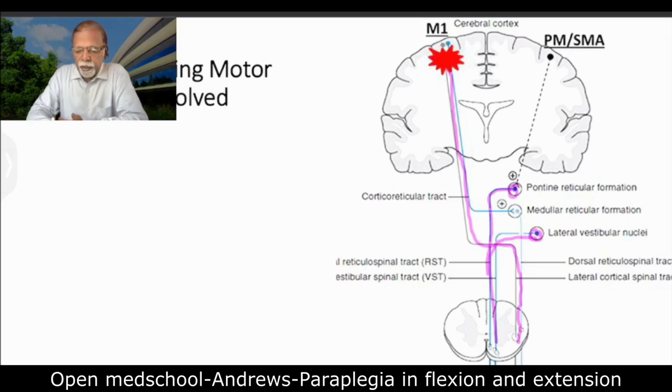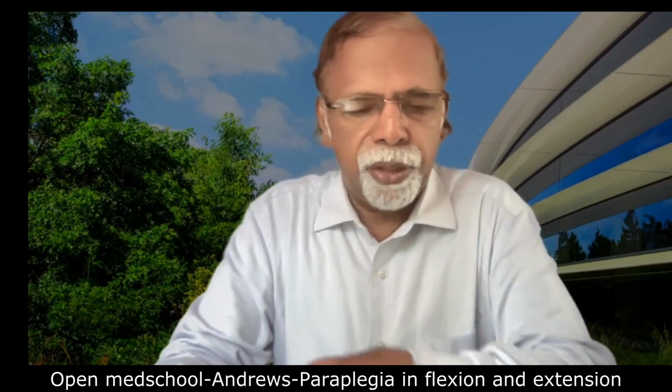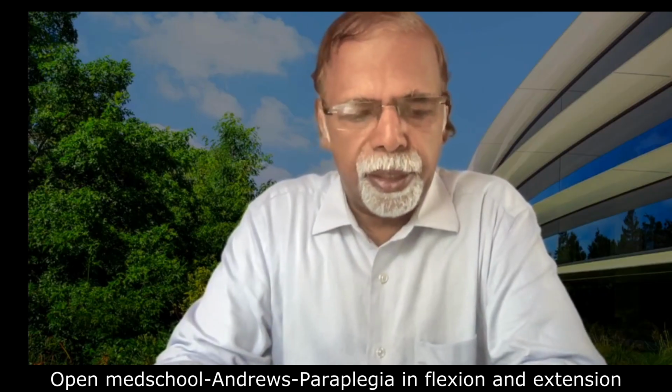The medullary reticular formation also has a reticulospinal pathway which is predominantly inhibitory. For these two concepts we require only three pathways. One is the pyramidal tract, second is the vestibulospinal pathway, and third is the pontine reticulospinal pathway.